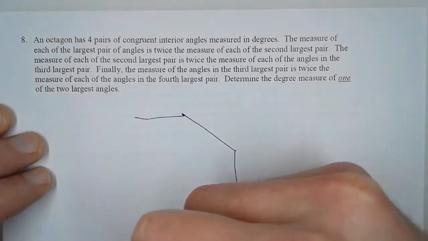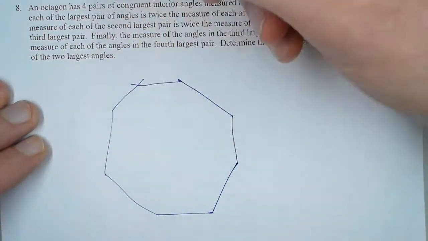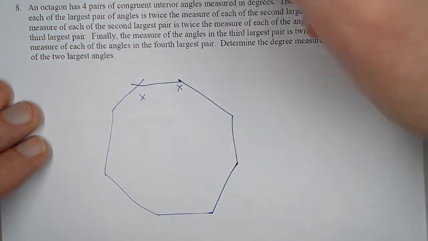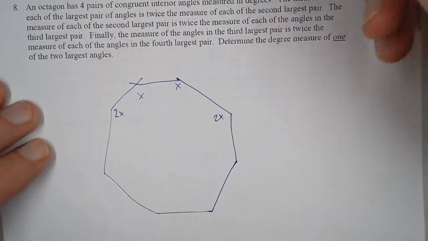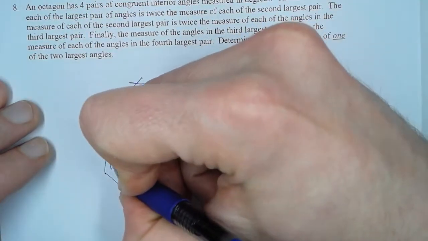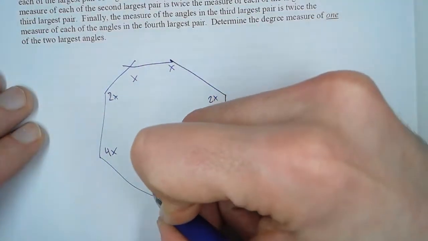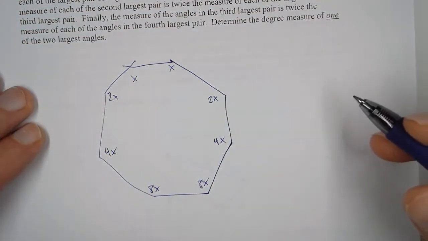Now this is not to scale at all, but let's say the 2 smallest angles are x. So what are the next 2? Well, they're going to be 2x and 2x because they're twice as big. What's going to be the next pair? They're going to be twice as big as that, so 4x and 4x. And then after that, twice as large again, 8x and 8x.